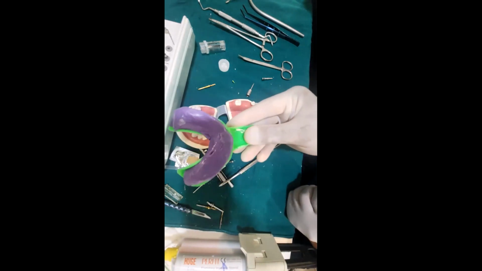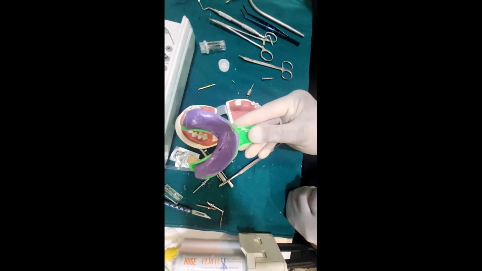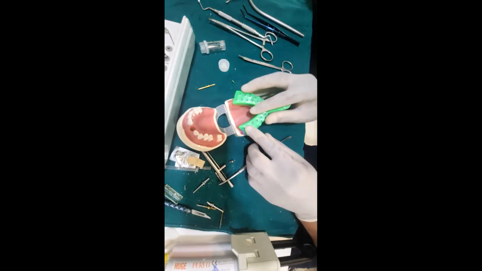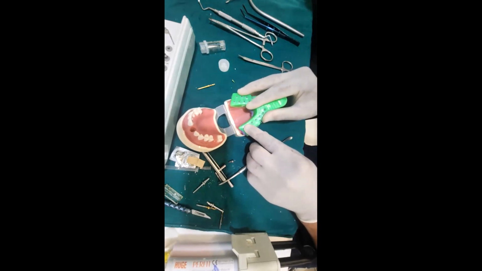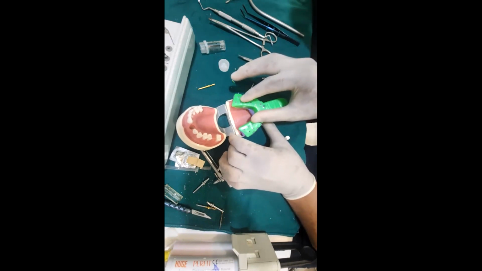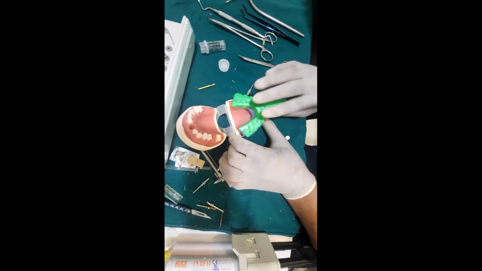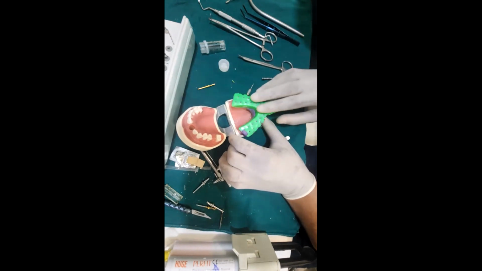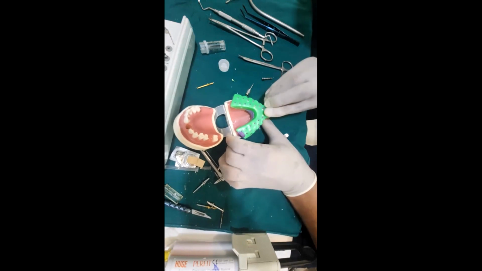So I have the heavy body loaded on my impression tray. We just gently place it over here. Wait for about 5 to 10 seconds, not more. Ask the patient to do the tongue movements and all if you want to.